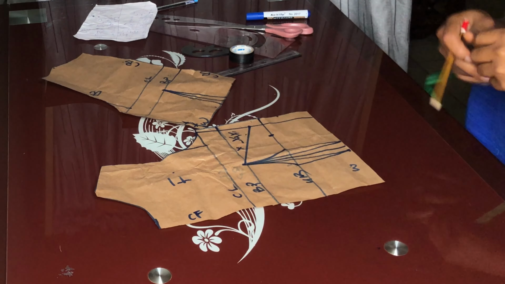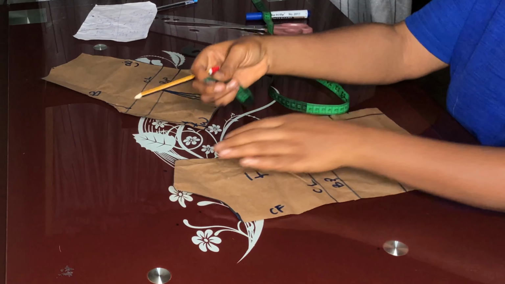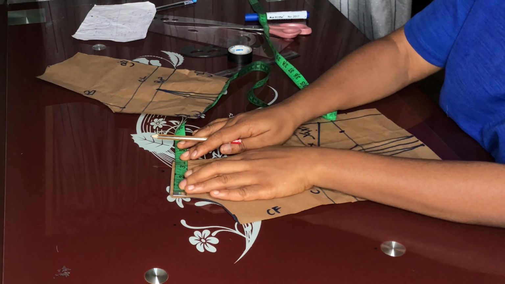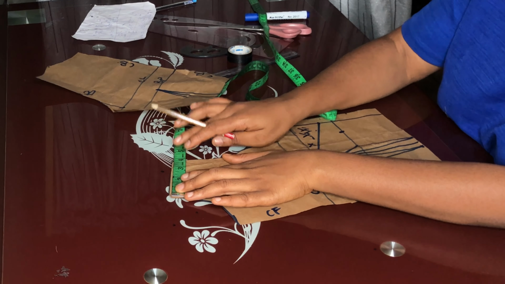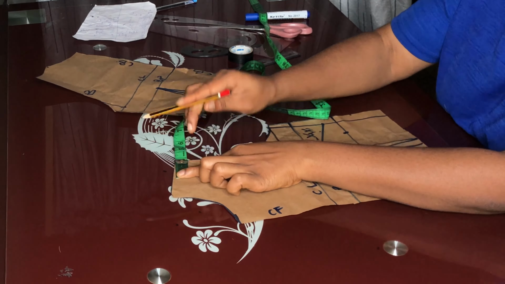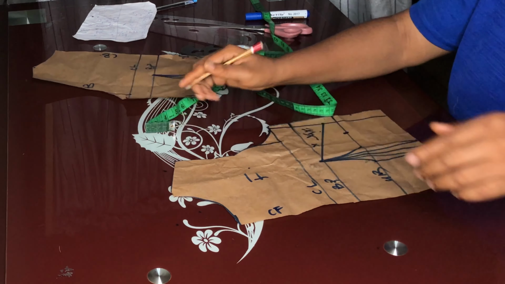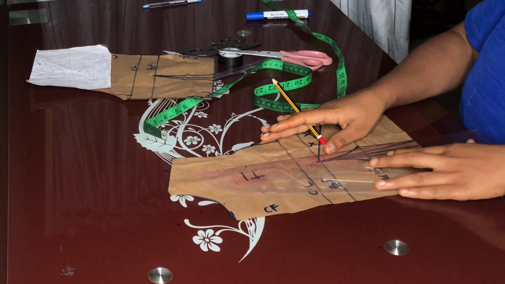The first thing I'm going to do is to divide my shoulder slope by 2. So measure what you have, fold your tape into 2, and mark what you have and connect it with a straight line to the bust point. So divide your shoulder slope by 2 and connect to the bust point.